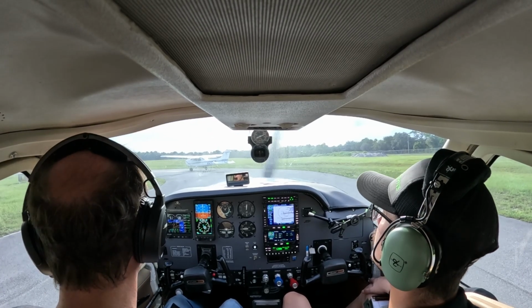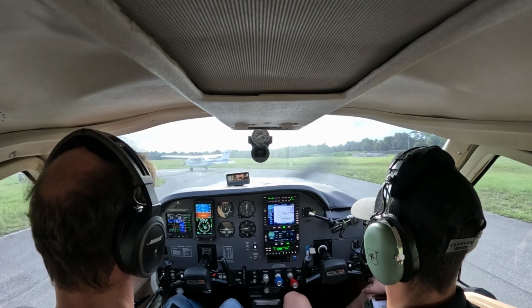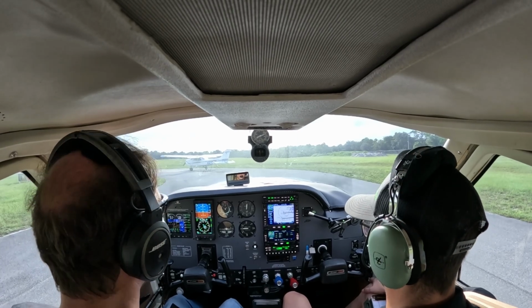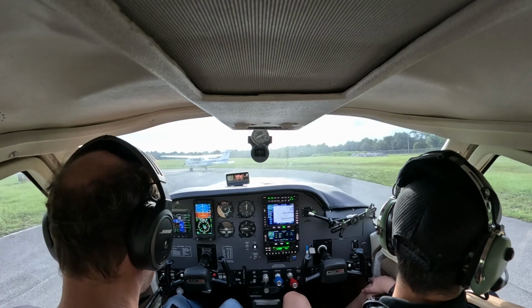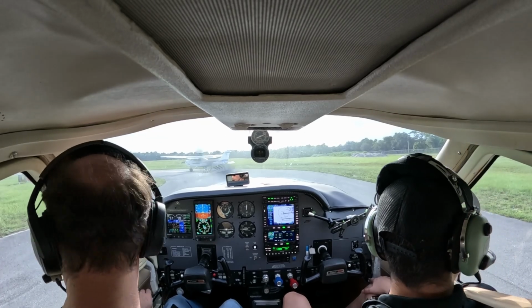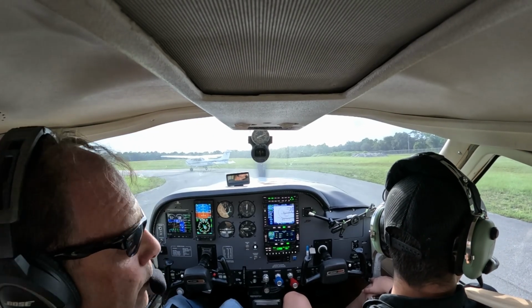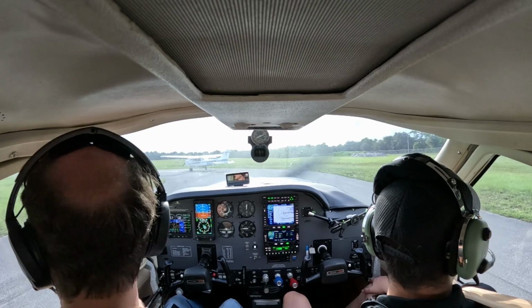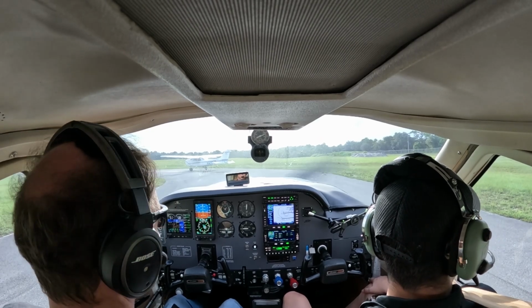Melbourne Tower, 737 November Victor, midfield left downwind, 9 left. November Victor, runway 9 left, clear touch and go. Can we get a short approach as well, 7 November Victor? November Victor, make short approach, clear touch and go 9 left, 7 November Victor.